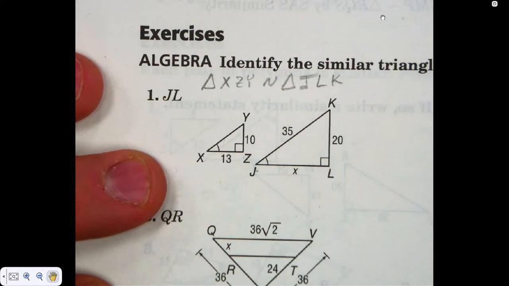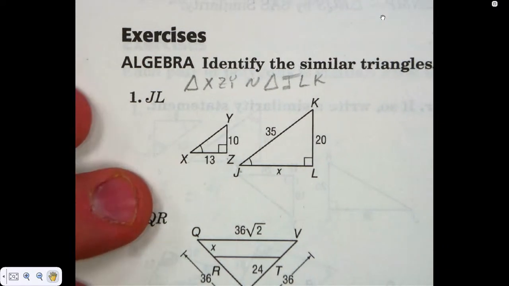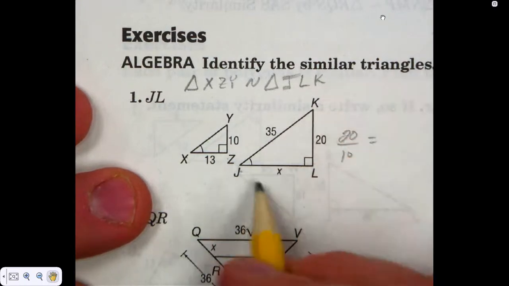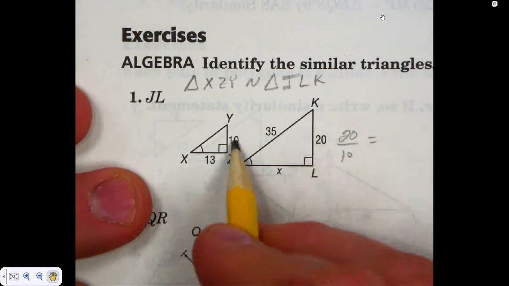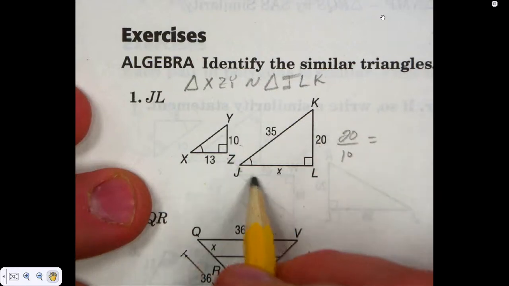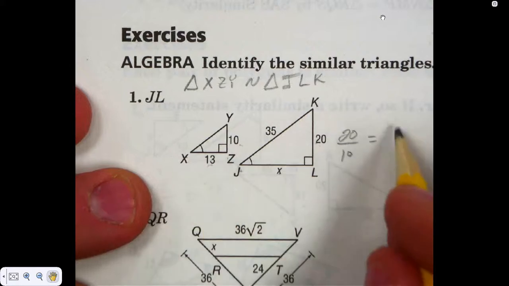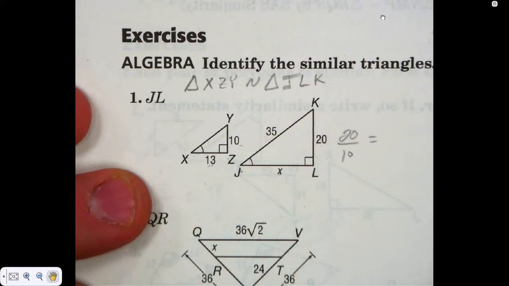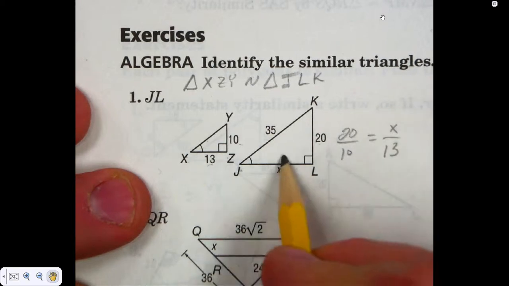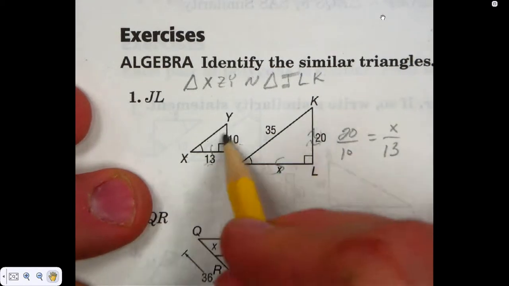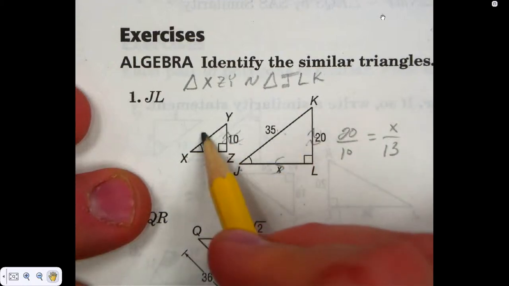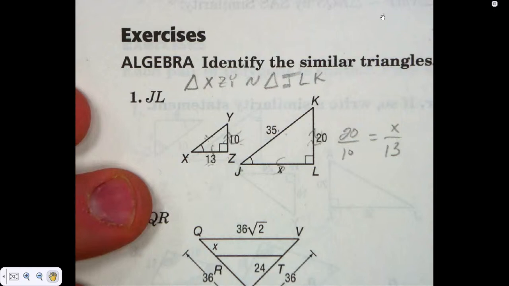So right now you know which parts are corresponding, don't you? You know that 20 over 10 equals what? 2 over 1, but I'm not trying to find X here, JL. What would be on the other side? X. Very good. See how this relates to this one? The reason I didn't use the 35 is that I didn't have anything for its corresponding side, so I couldn't find the scale factor.